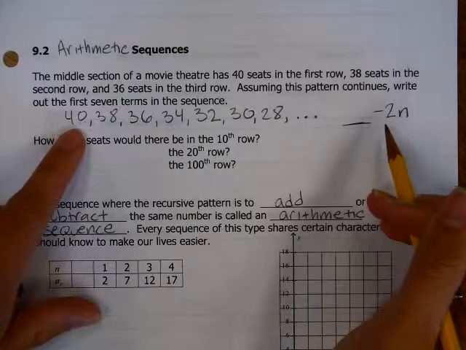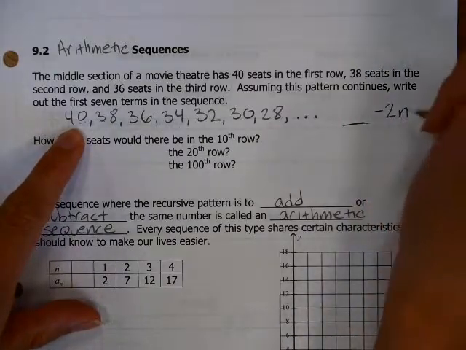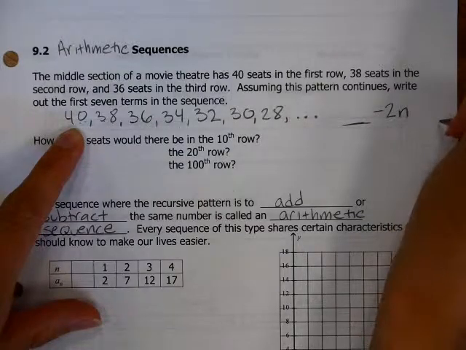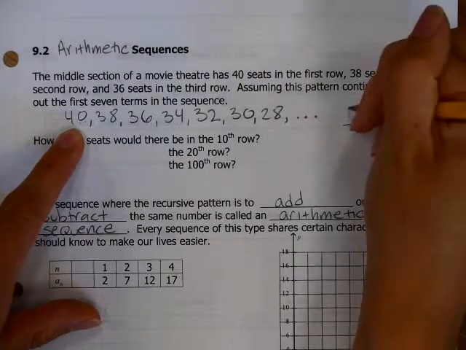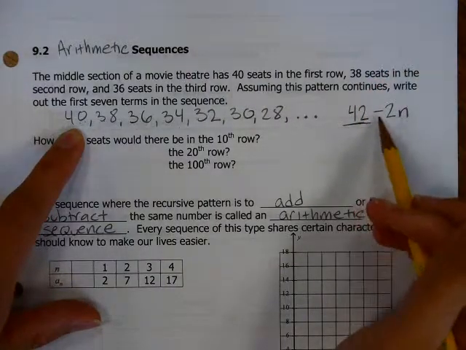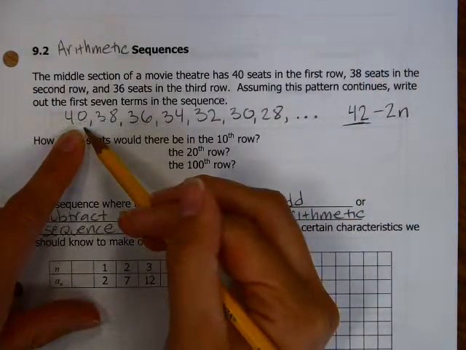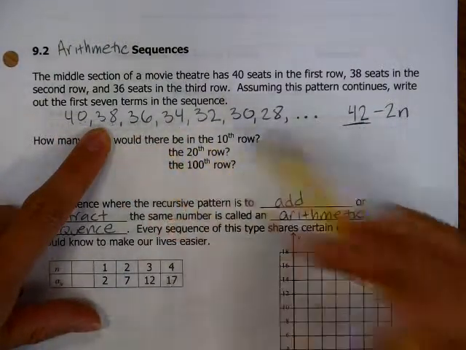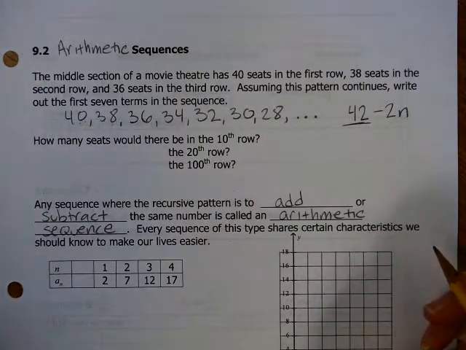So for the first term, if I plug in a 1 for n, I need this to equal 40. So our blank spot here would be 42. 42 minus 2 is 40. For the second term, 42 minus 4 is 38. It seems to be working.